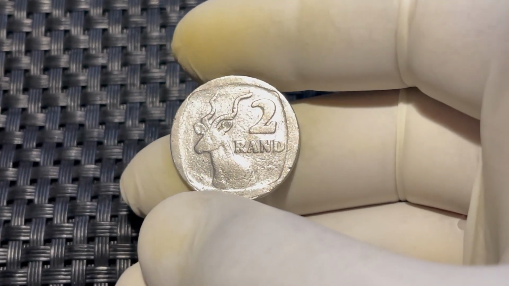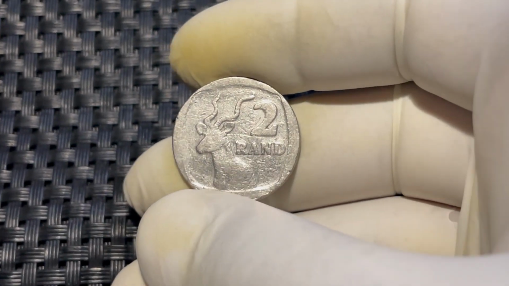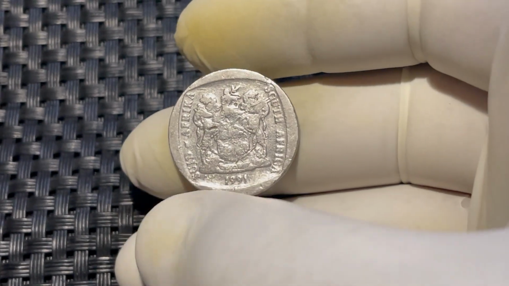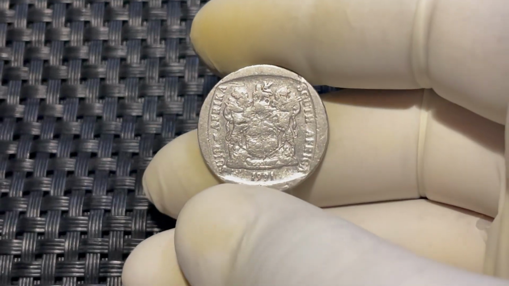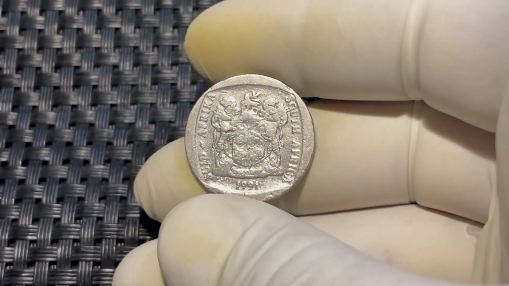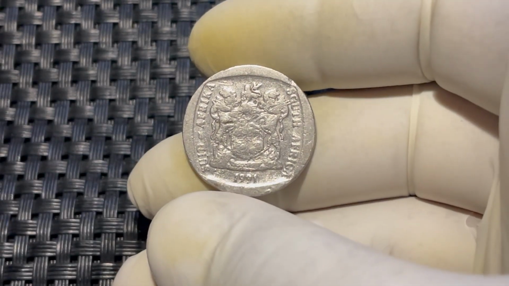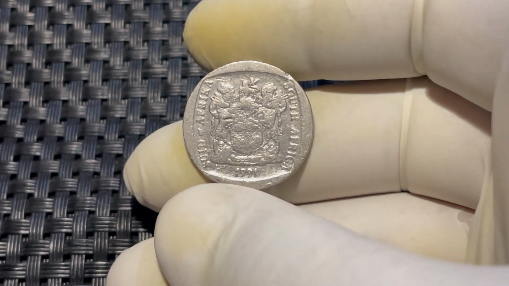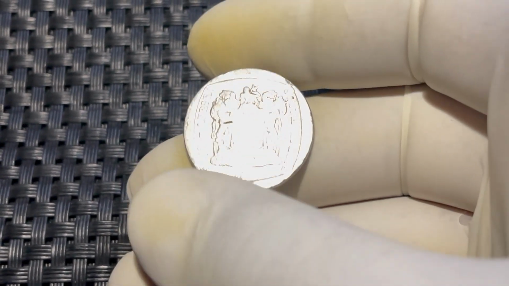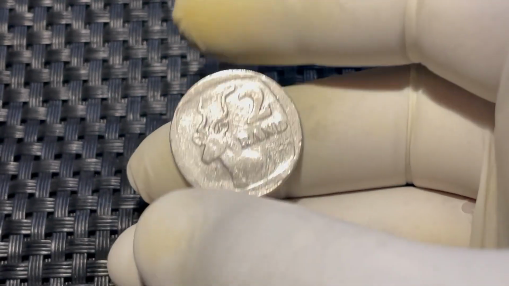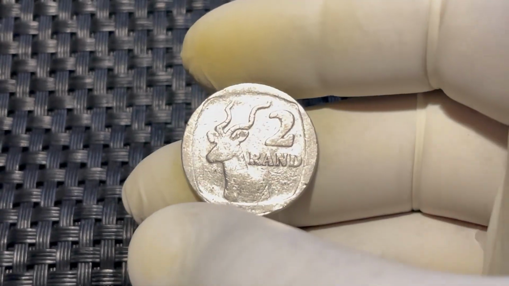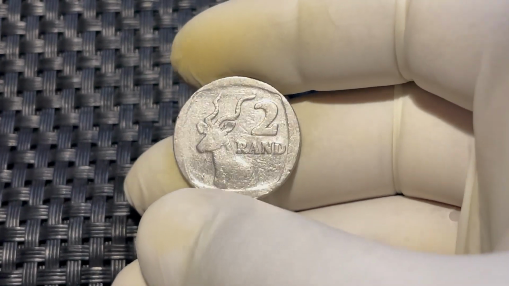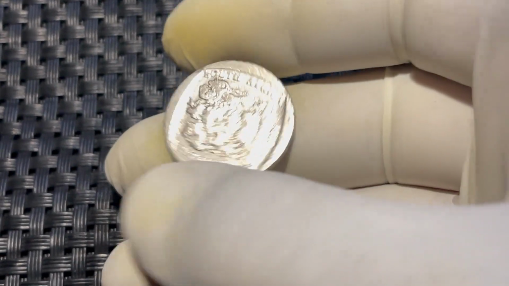The 1991 2 Rand coin is a striking example of South African coin artistry. On the obverse, the national coat of arms dominates the center, with the bilingual inscription of the country's name. The absence of a mint mark creates a clean and uncluttered appearance, allowing the design to stand out more boldly. On the reverse side, the greater kudu is depicted, a majestic antelope native to southern Africa. Its graceful antlers and dignified posture symbolize strength and beauty. This animal has become an iconic motif in South African coinage, and its presence on the 2 Rand series reinforces the country's connection to its natural heritage.